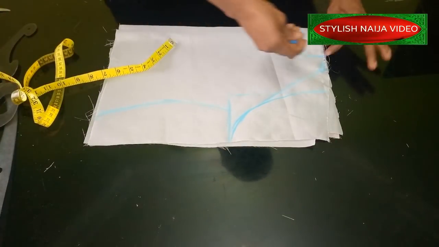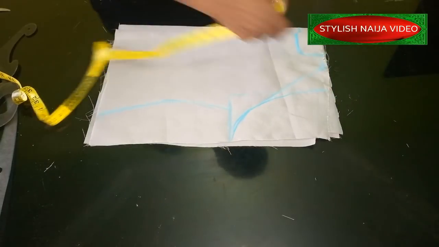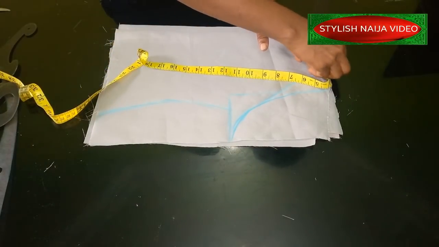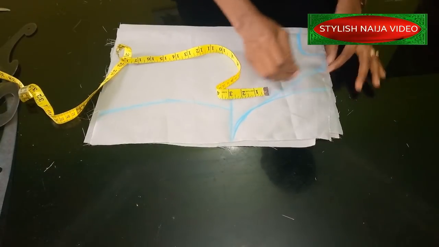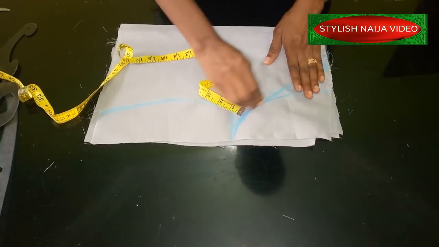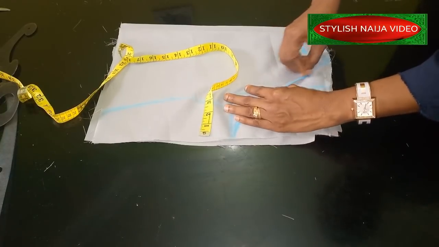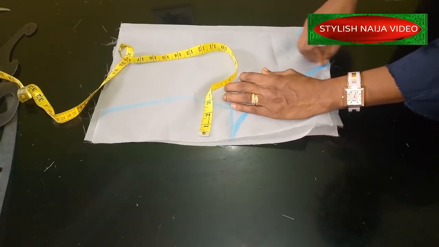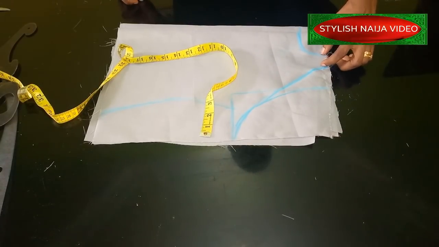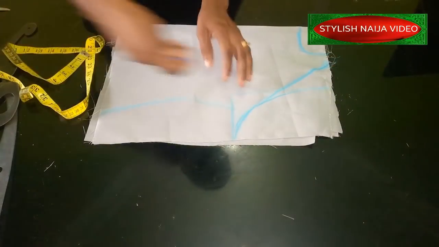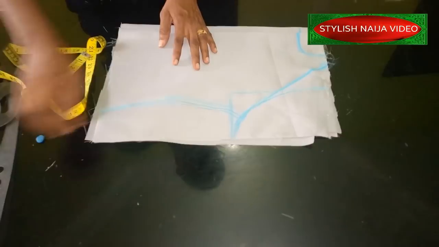Okay, so I'm just trying to highlight it so you'll be able to see everything properly, the neckline. And then for this part, we're using 1 inch or 1.5, and then you blend it into your armhole part. Just blend it into the armhole. I just want it to be obvious so you see it properly. Like I said, for this point, you can choose between 1 and 2 inches, depending on what you want. And then from this point, I'm just going to blend it back, and then I would cut out.